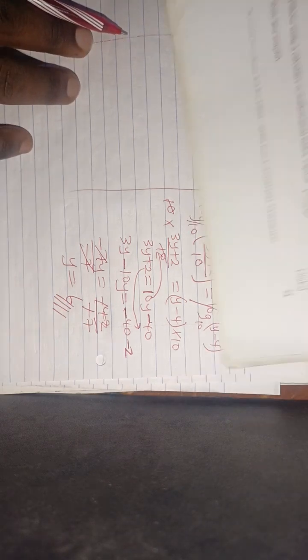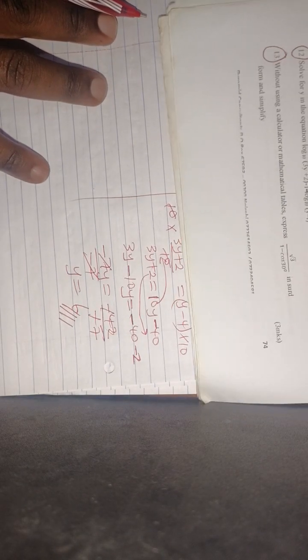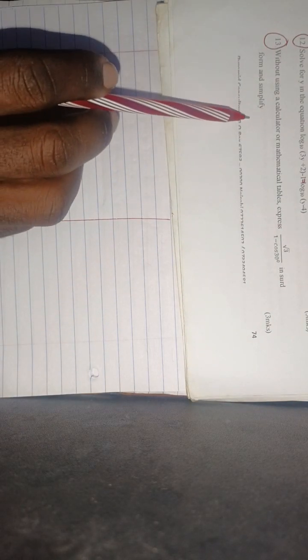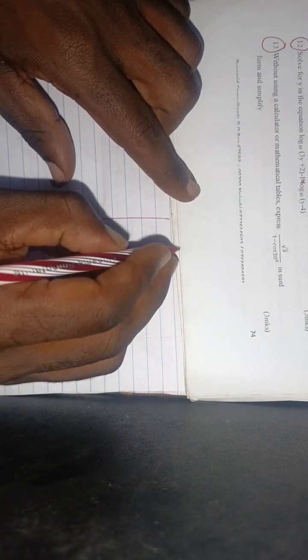Another question. That is question 13. I guess you can see it very well. Let me just try to push it here. Question 13. They're saying, without using a calculator or a mathematical table, express root 3 over 1 minus cos 30 in surd form and simplify. So you first have to express that in surd form, then further simplify to get the final answer. So you've been told it is root 3 over 1 minus cos 30, and you've been told to express that in surd form.